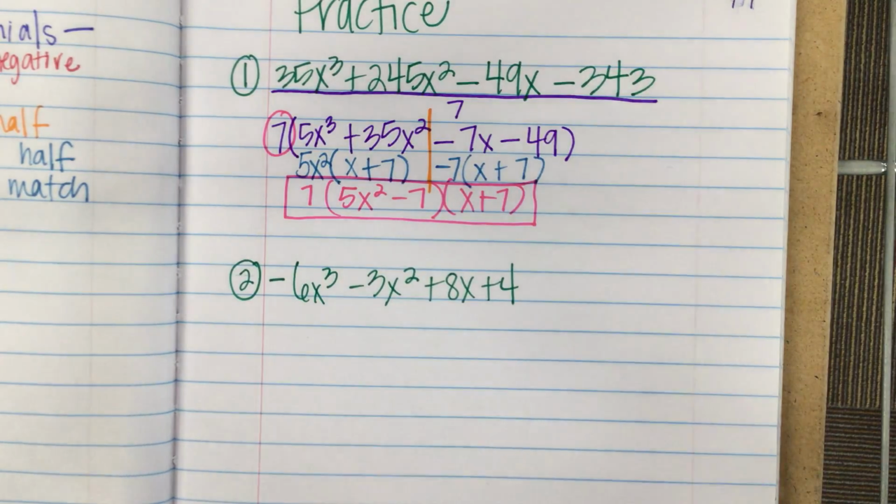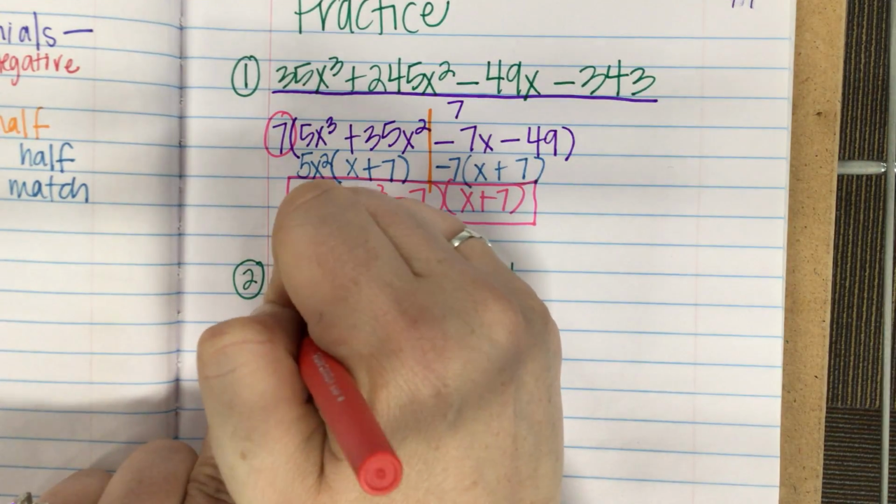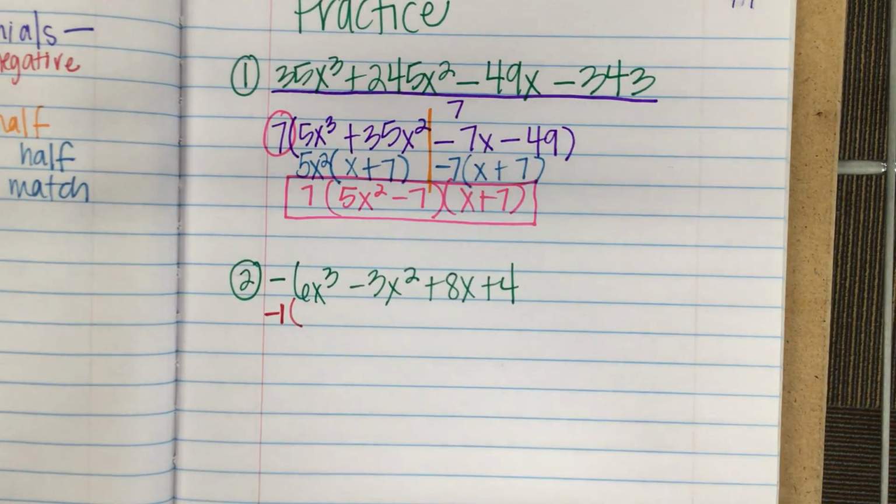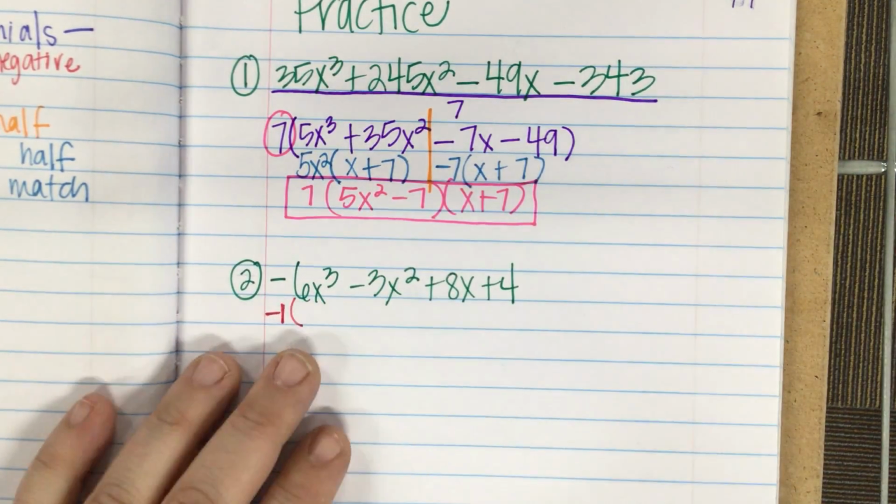All right, first question, is the leading coefficient negative? Yes. It is, so let's fix it. The leading coefficient is negative, so if I take that -1 out, what does my new problem look like?